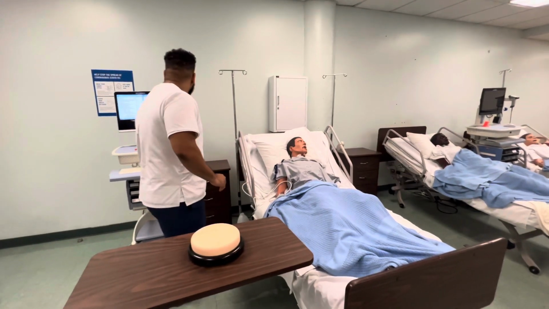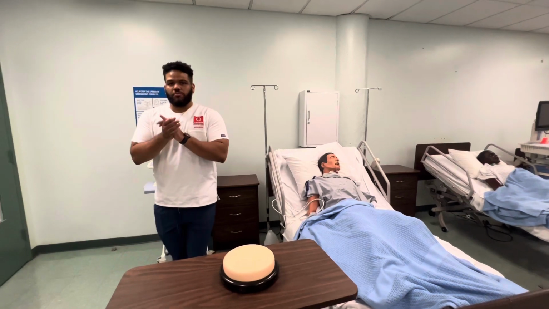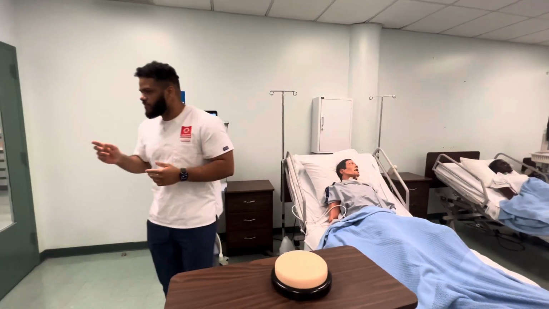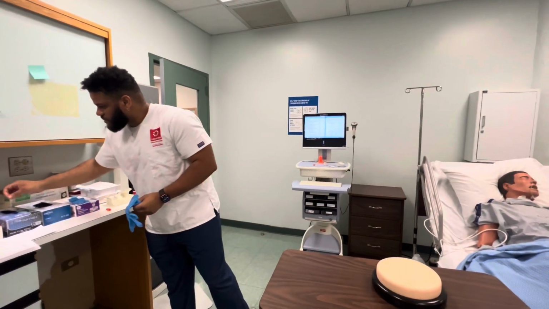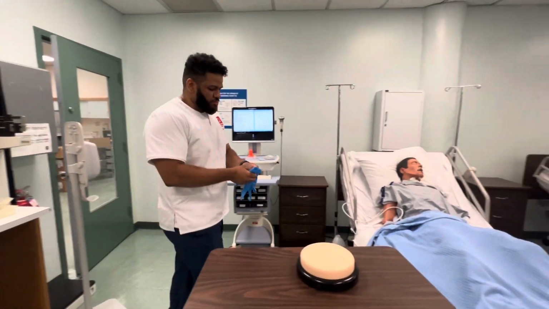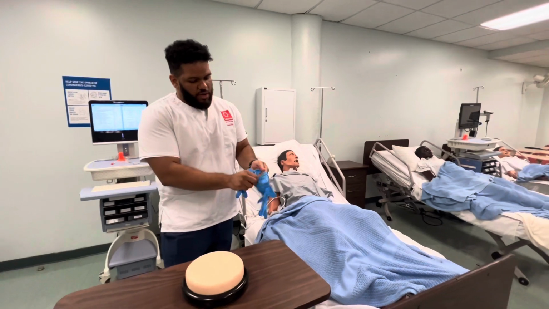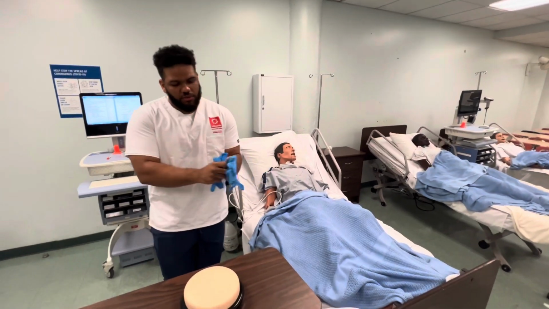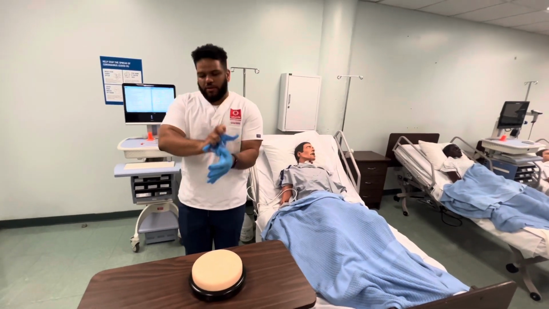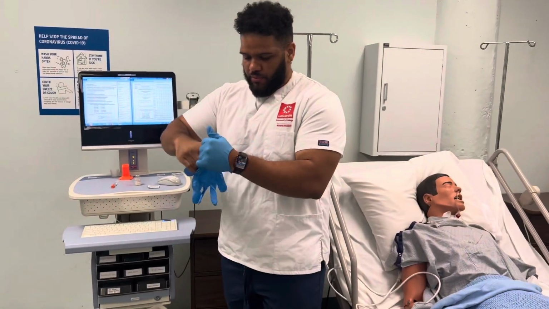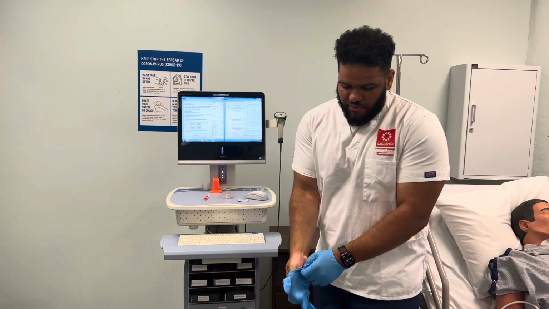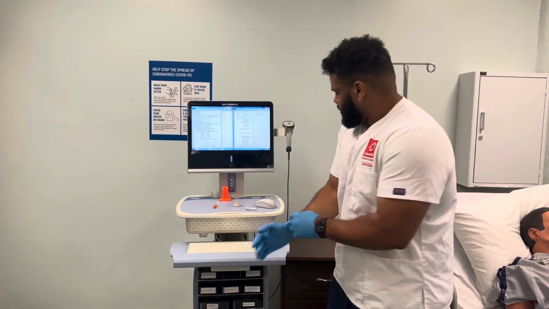So made them part of it, and we're going to simulate that here. So from here, you perform hand hygiene, put on your gloves. Now that you have your insulin already prepped, from here it is just a matter of executing the injection.